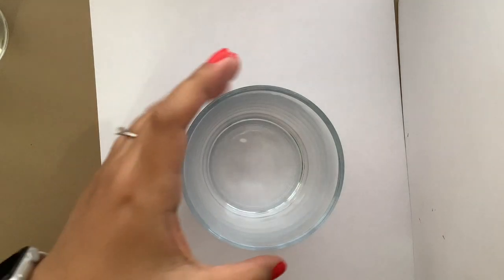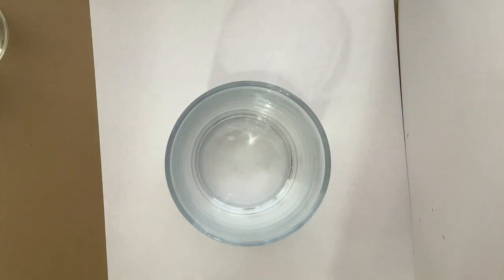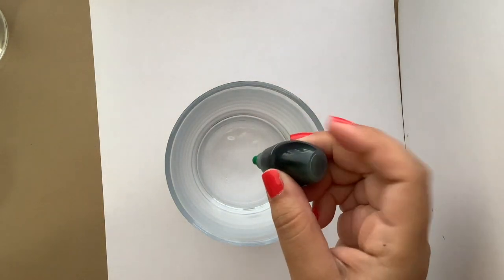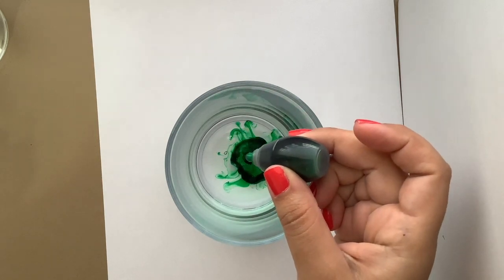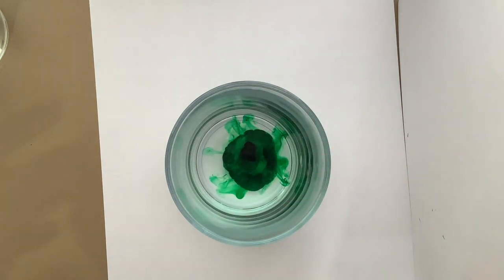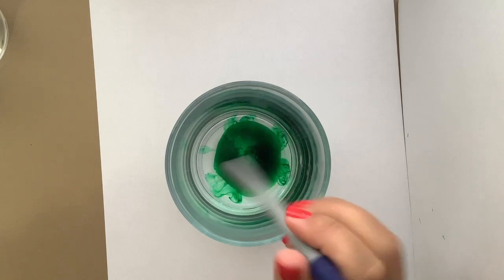Okay, so here we have a cup with water, and I'm gonna add some food coloring to make a solution. I'm gonna add a couple of drops of food coloring. Let's add 2 drops. So here I made a solution with water being my solvent and the food coloring being my solute.